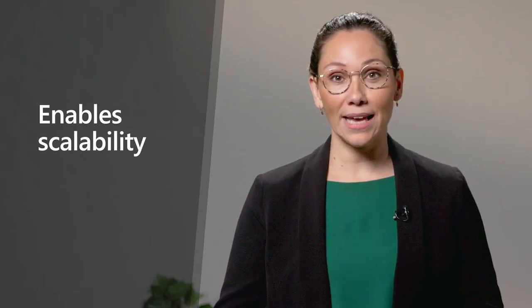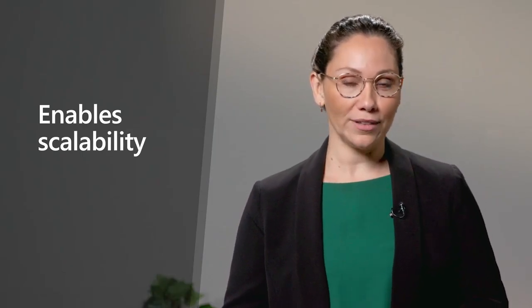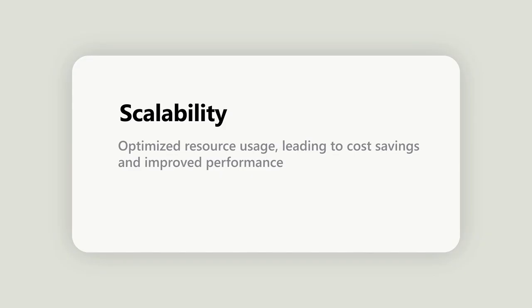Furthermore, cloud automation plays a crucial role in enabling scalability, a key advantage of cloud computing. As workloads fluctuate, whether due to seasonal demands or unexpected spikes in traffic, automation allows organizations to dynamically scale their cloud resources up or down. This scaling ensures that resources are optimized to meet the current demand, preventing over or under provisioning, and ultimately leading to improved performance and cost savings.